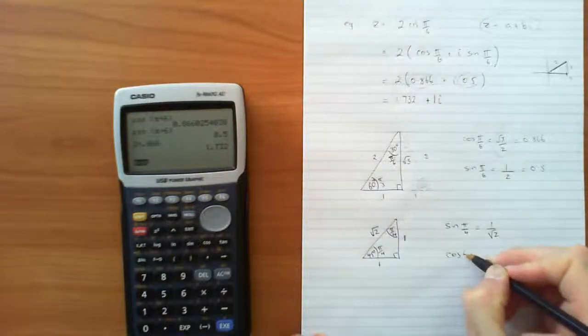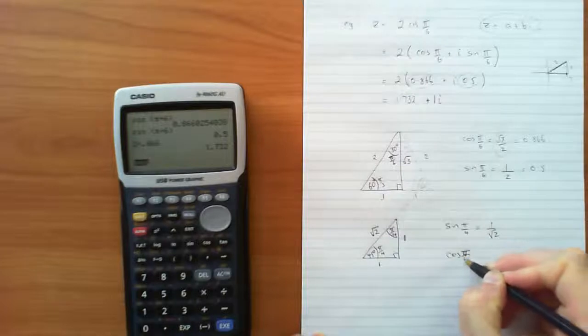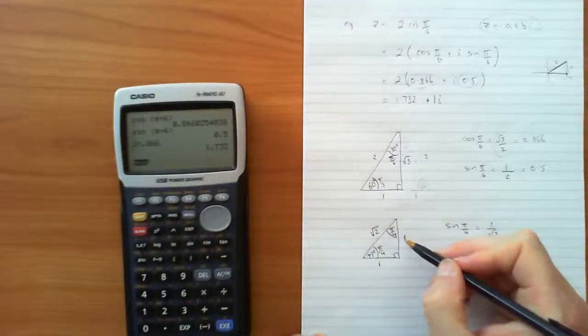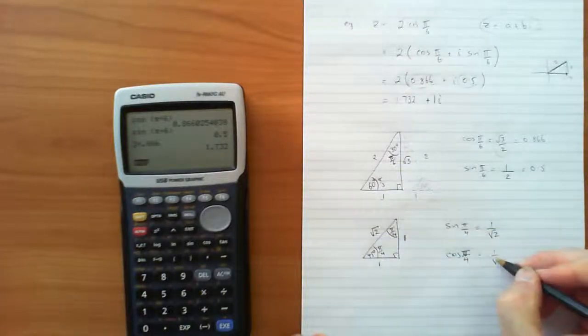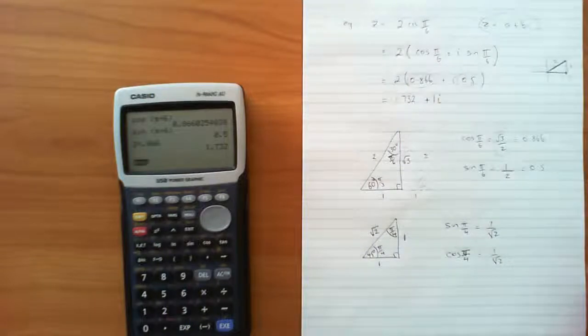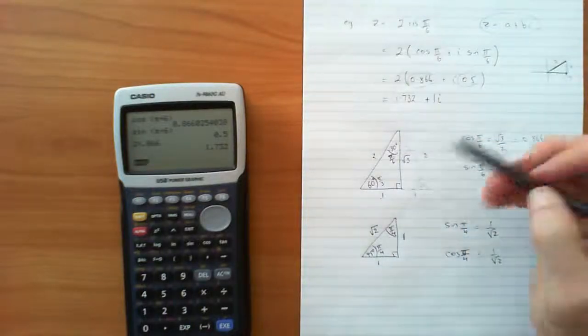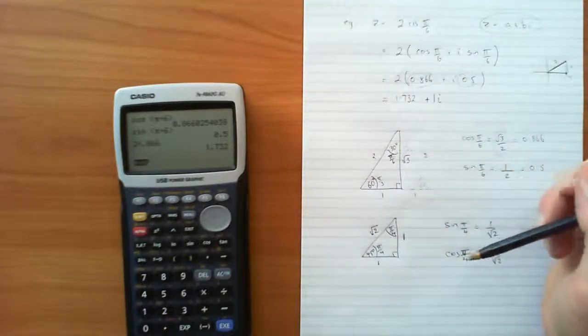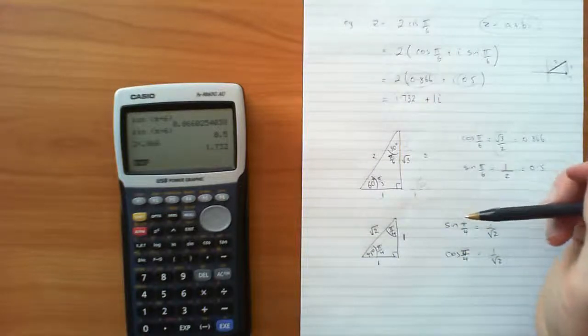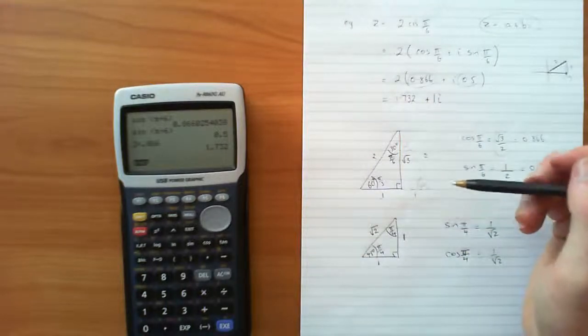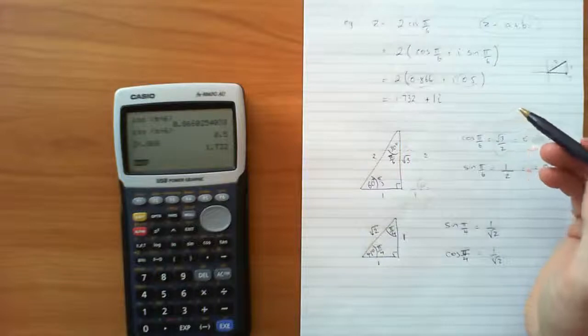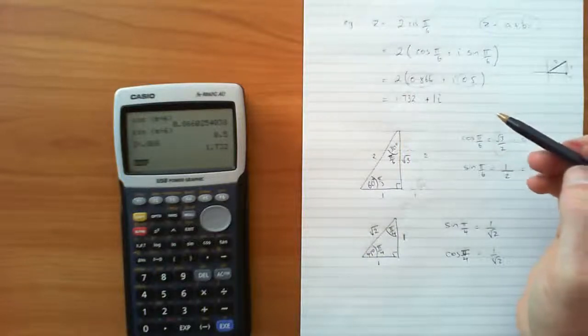Same with the cos of pi on 4, adjacent over hypotenuse, 1 on root 2 as well. So these two triangles are very useful when it comes to working geometrically with complex numbers, and in fact when we do vectors.